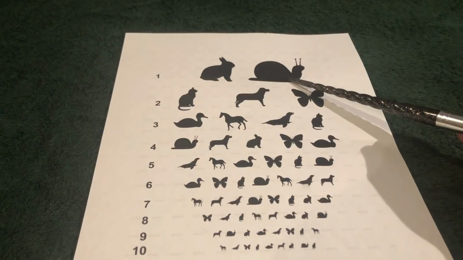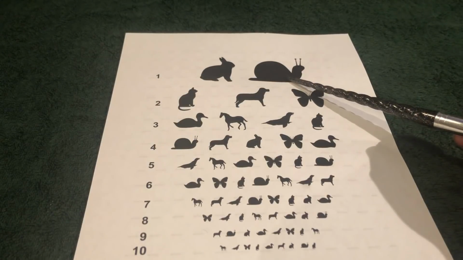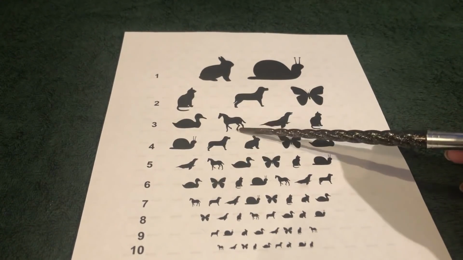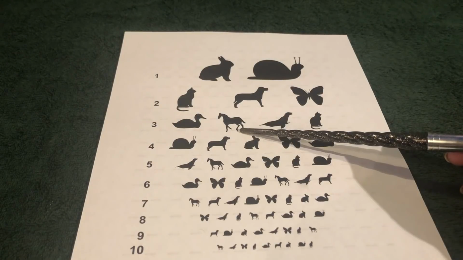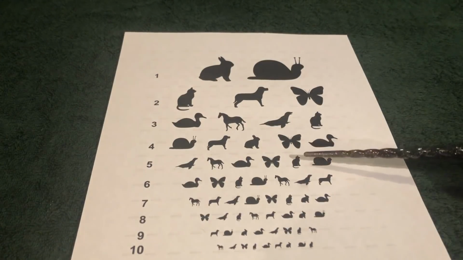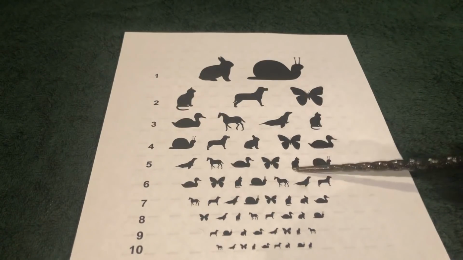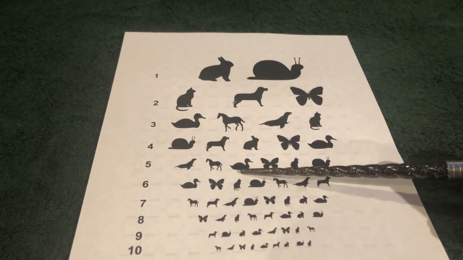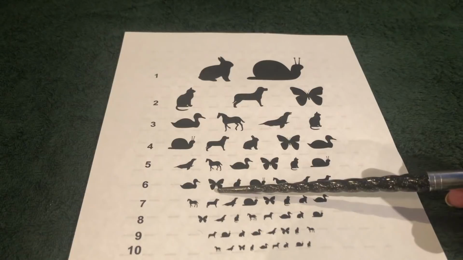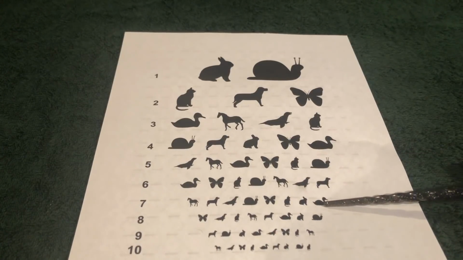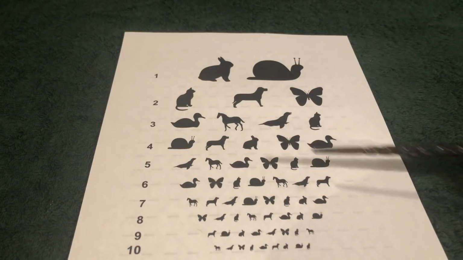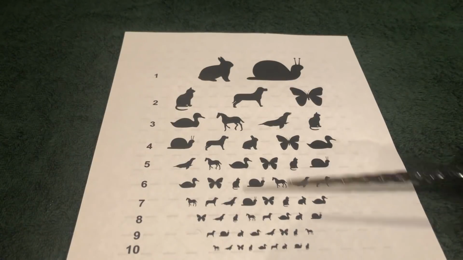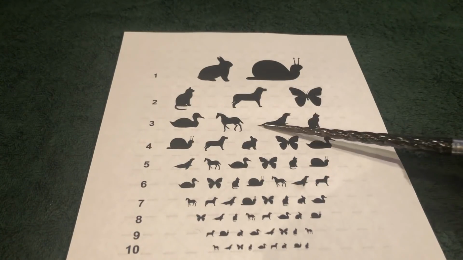What animal is this? It's a snail, correct. How about this? It's a horse. Very good. This. It's a cat. Yep. How about this one? Yes, this is another duck, just like this one. And what's this? It's another butterfly, just like this one. Excellent. How about this animal?